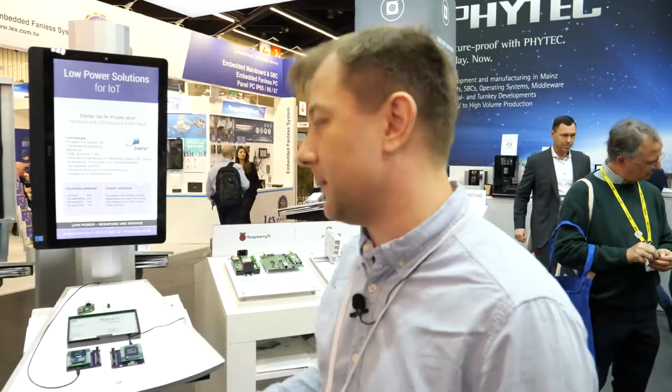So is it kind of like the Linux for embedded? I would say it's like Linux for low power devices. It's good for devices where you cannot run Linux. In that case, it's very easy to work with it.